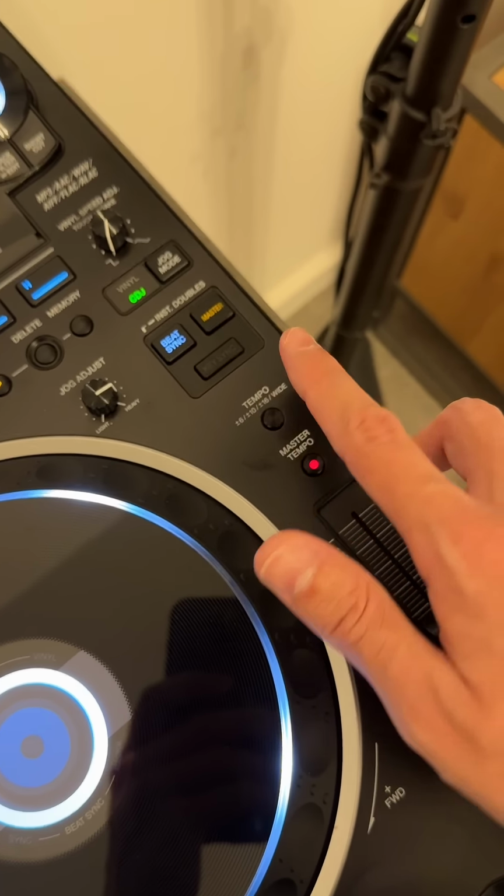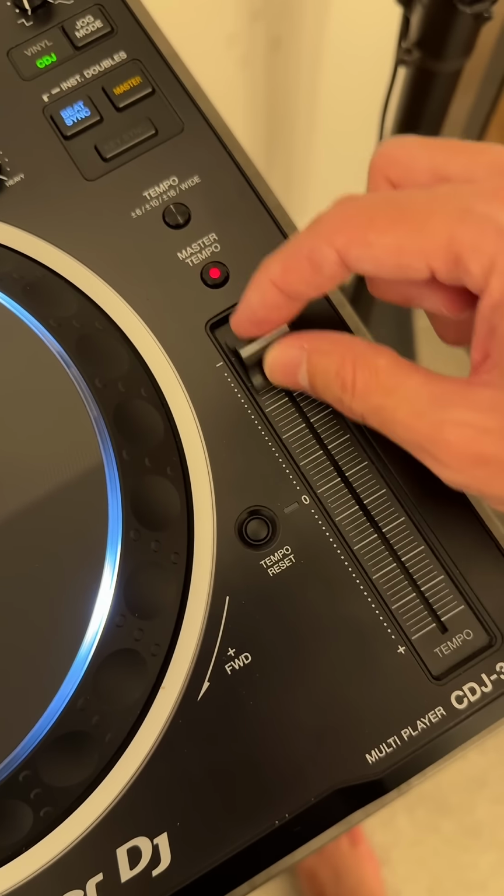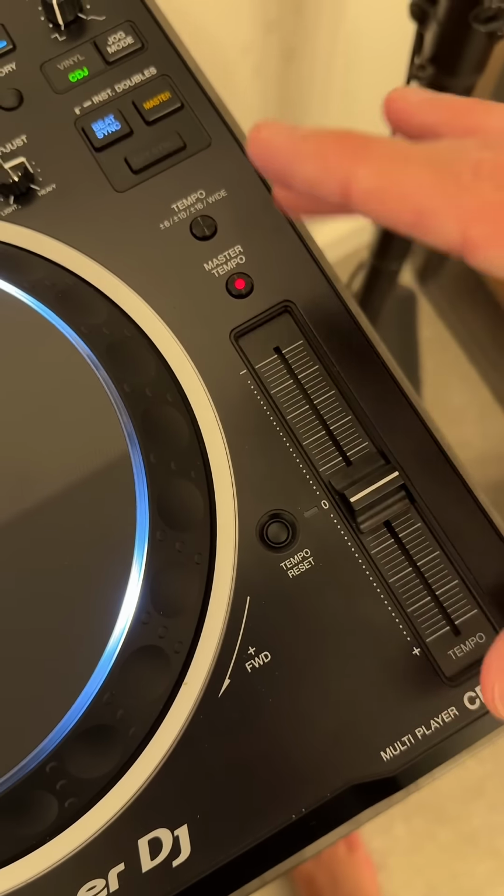Well, as you can see here, we only have a certain amount of travel on the tempo slider. That is fixed. That does not change. And so what you will find is if you adjust the tempo range, you will have an increased or decreased amount of control on the speed of your track.